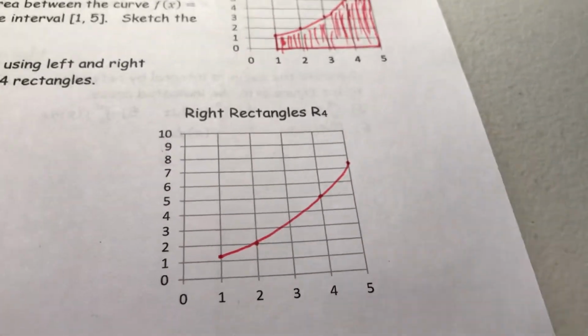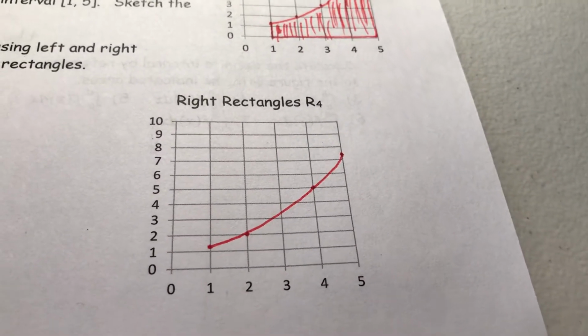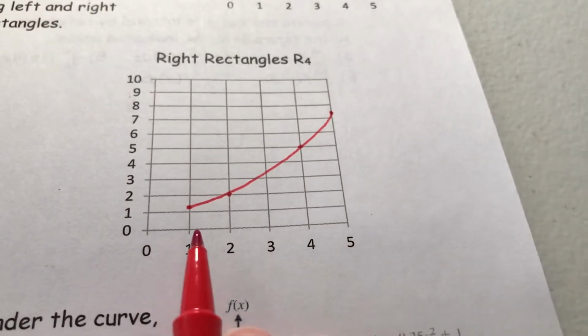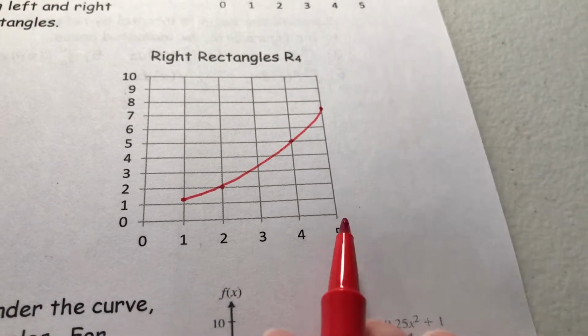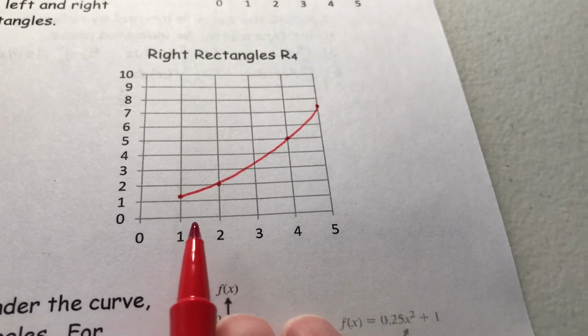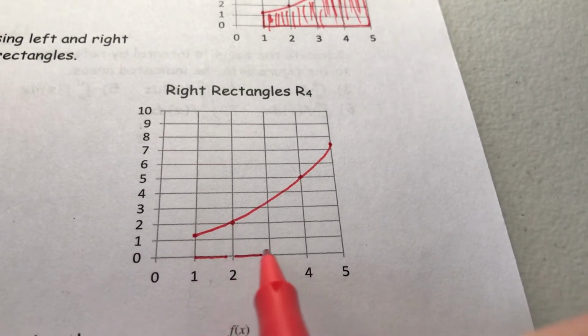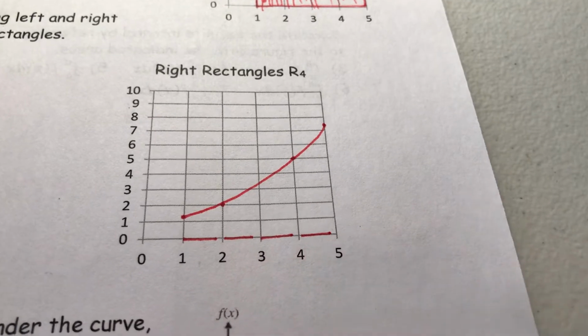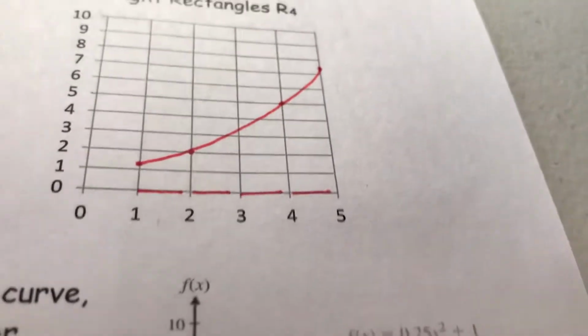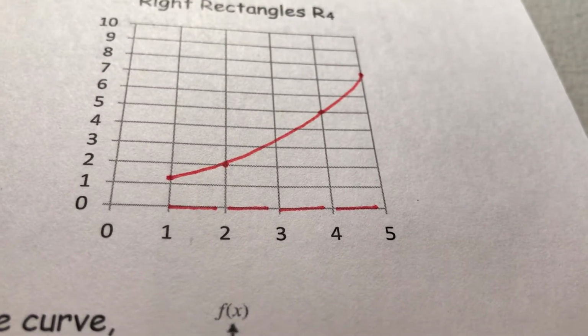Now we're going to use right rectangles, R4. So I'm going to divide from 1 to 5. I take 5 minus 1 is 4, and divided by 4 gives me this width here, which is 1. You'll see 1, 2, 3, 4. We're going to have 4 rectangles of width 1.